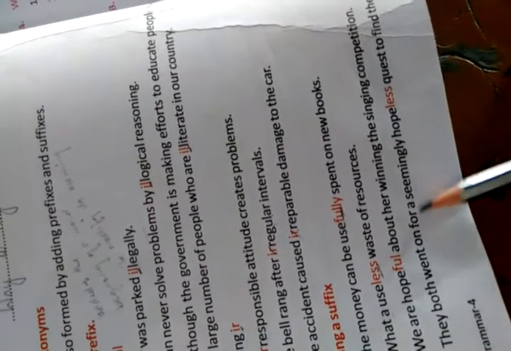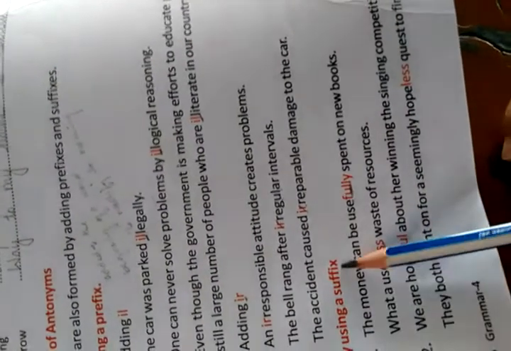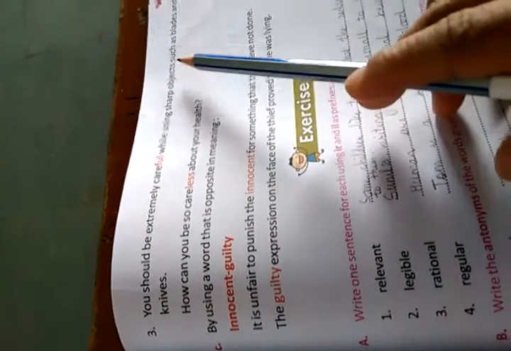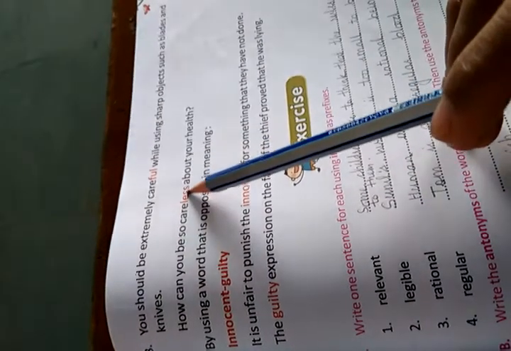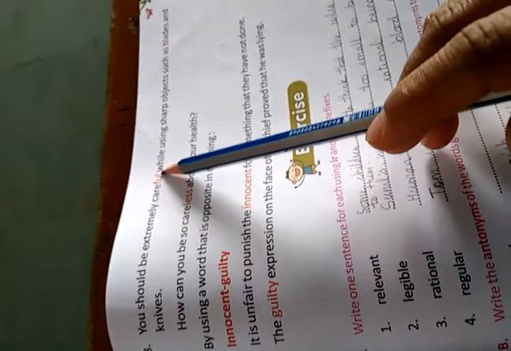They both went on a seemingly hopeless quest to find their lost dog. Hopeless, hopeful, hopeless: antonyms, by adding the suffix. At the end of the third example: you should be extremely careful while using sharp objects such as blades and knives. Careful. How can you be so careless about your health? Careless, careful: less. At the last, adding a suffix.